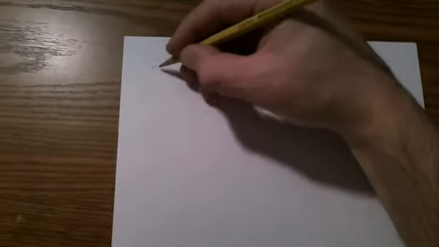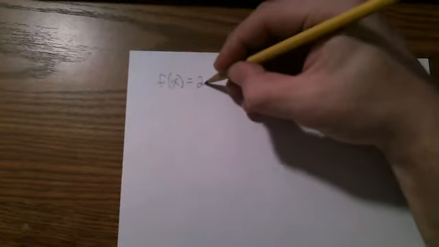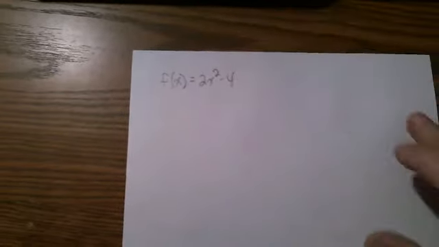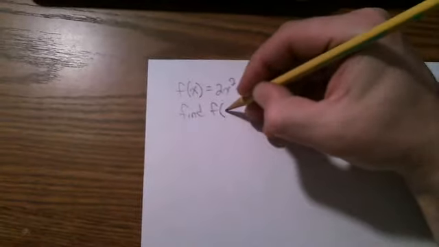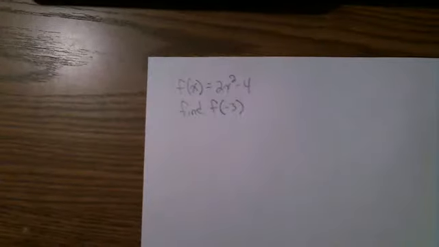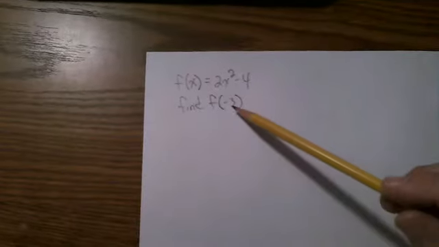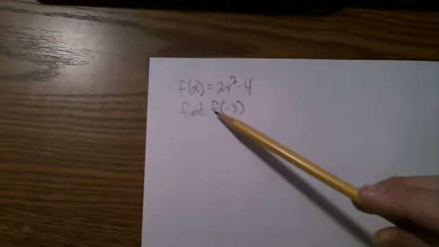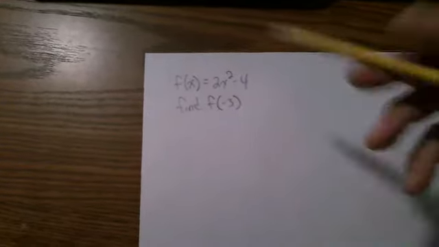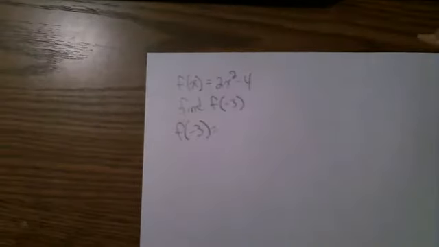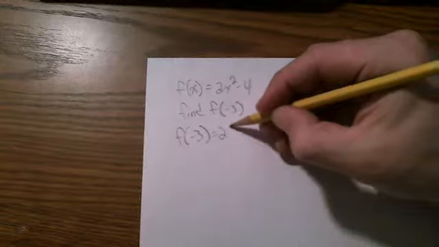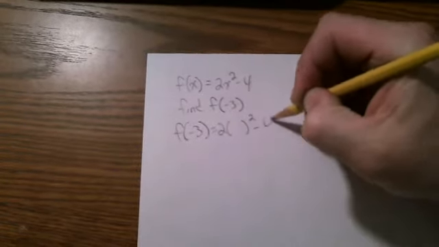Let's do another example here. Let's say we have f of x equals 2x squared minus 4. Let's find f of negative 3. That's telling me to plug in negative 3 into the function called f for x. So f of negative 3 equals, and now watch how I write this, 2x squared minus 4.